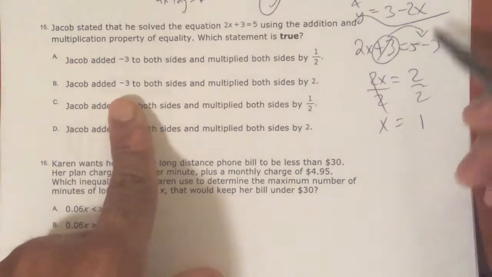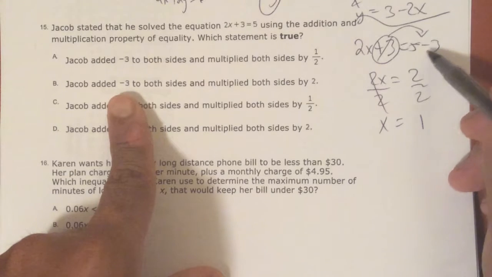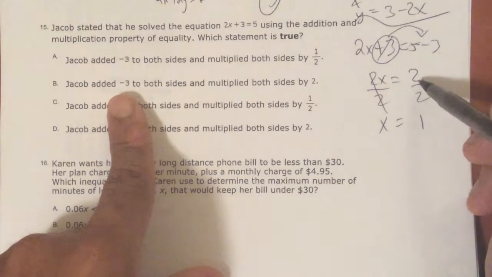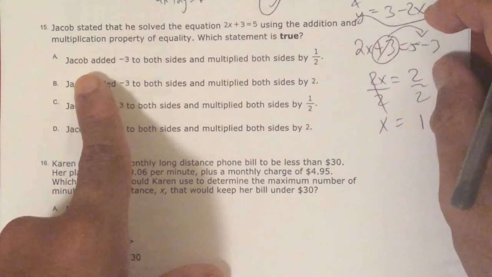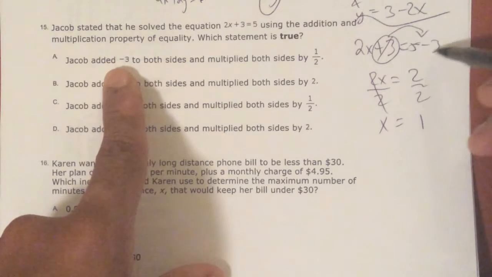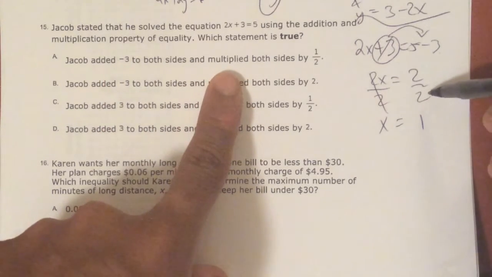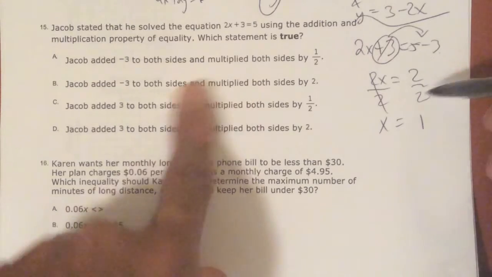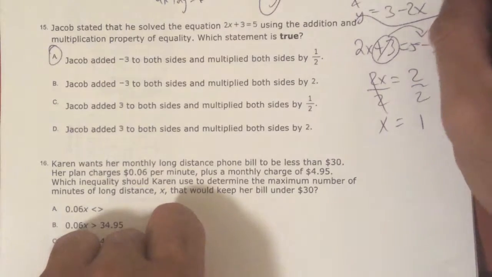So now, we basically added a negative 3, and then we divided by 2, but they said multiplying, so in reality, we're multiplying by 1/2. When you divide by 2, it's the same thing as multiplying by 1/2. So if you look at answer choice A, Jacob added negative 3, that's right, and you multiply by 1/2, that's the same thing as dividing by 2. So my answer will be A.